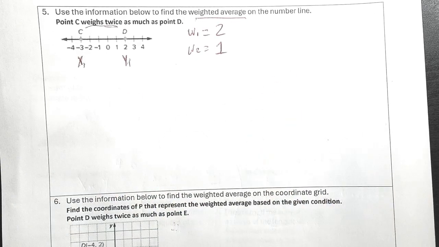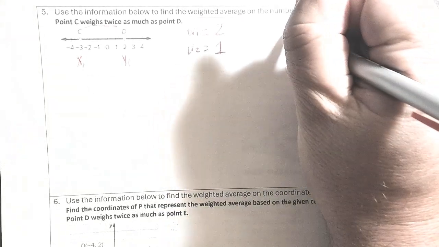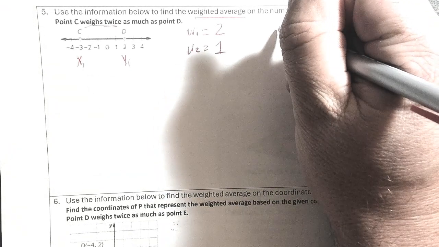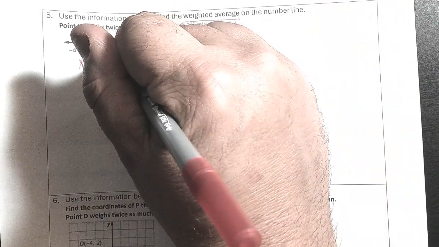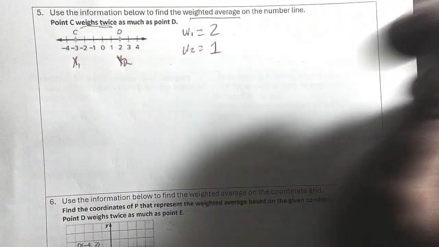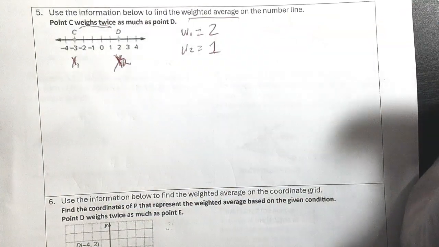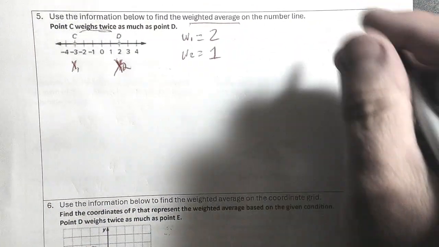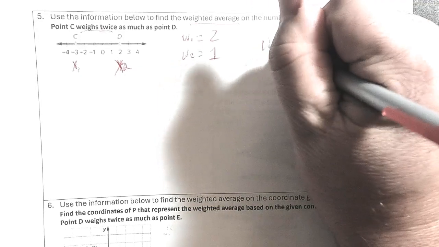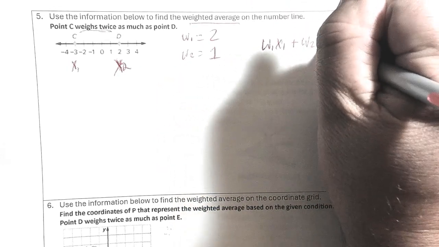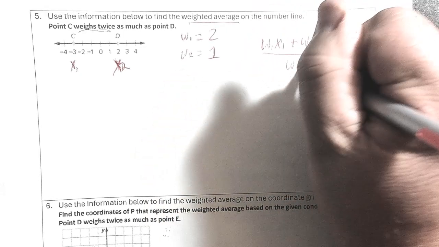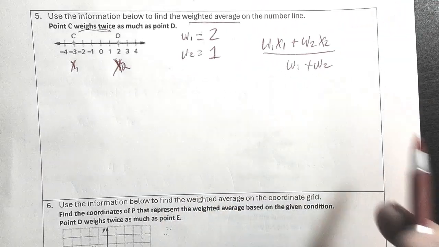So we got all this set up. Formula is, so when it's on number line, so we don't have any y's. I don't know why I did that. It's x sub 2 because there is no y. So in this case, we're going to be weight 1 times x1 plus weight 2 times x2 divided by weight 1 plus weight 2. And that's what I was saying.